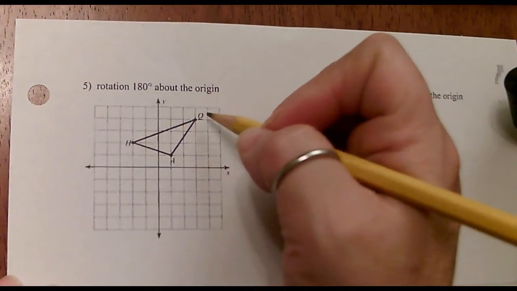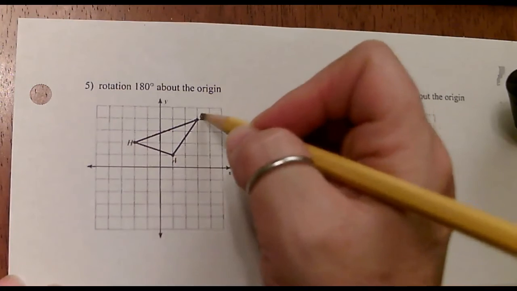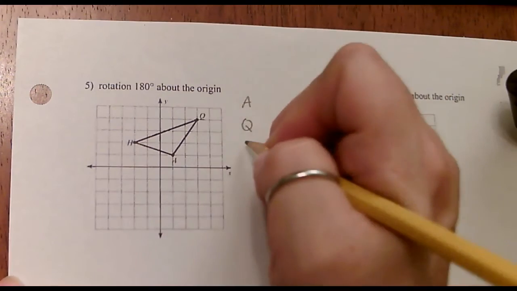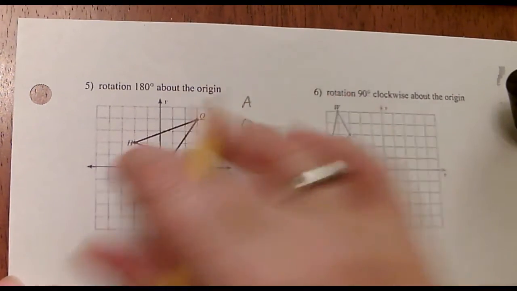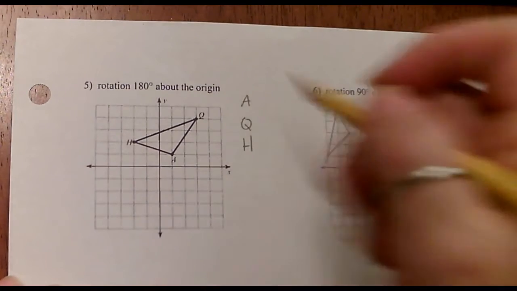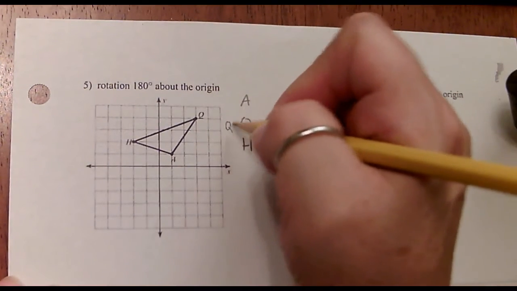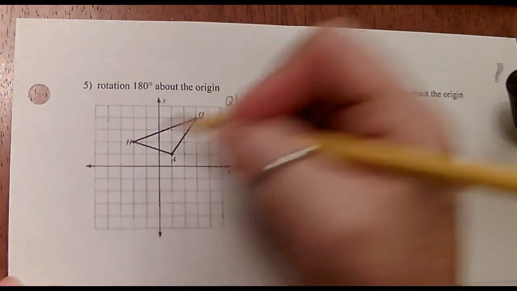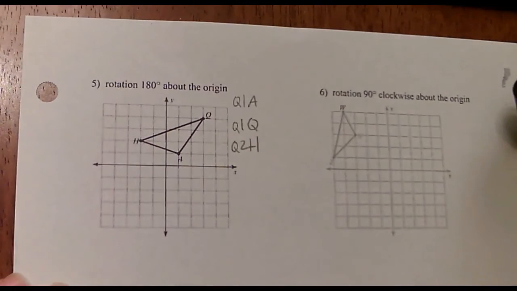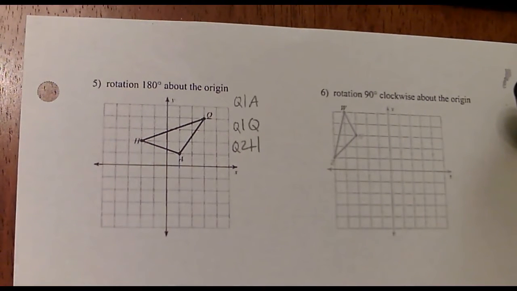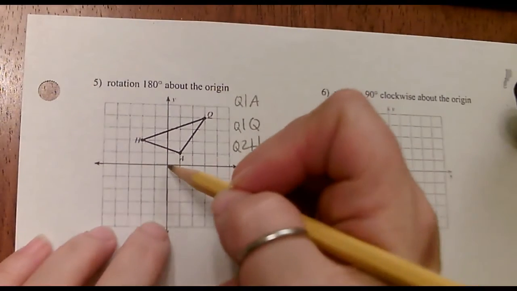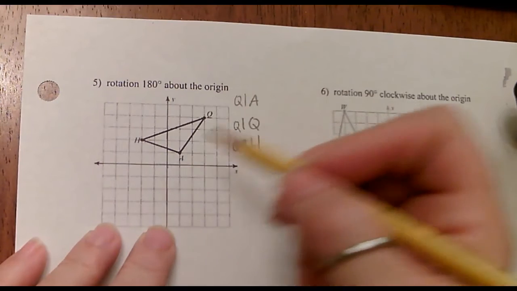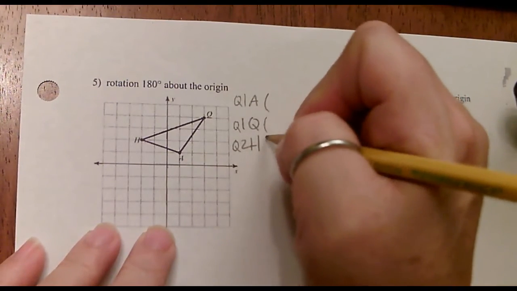So I have ordered pair points A, Q, and H. And right now they're in quadrants 1 and 2, right? So Q is in quadrant 1, A is in quadrant 1, and H is in quadrant 2. That's where they are now. Let's write those ordered pairs so that we practice plotting our points, because that's something that a lot of you really struggle with. So the more practice we get in there, the better off we'll be, right?